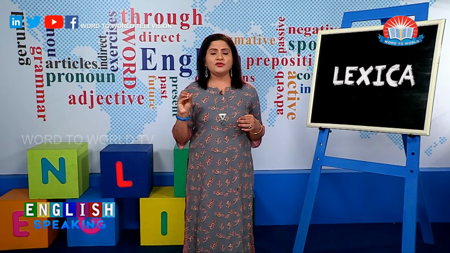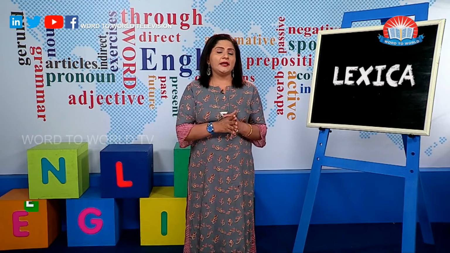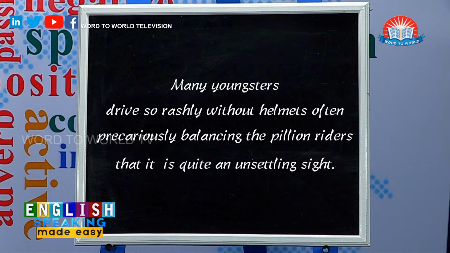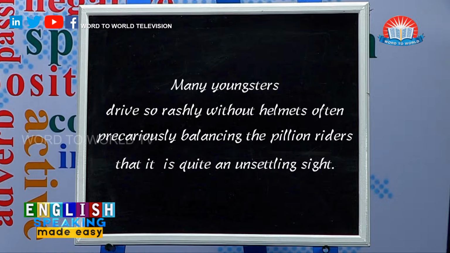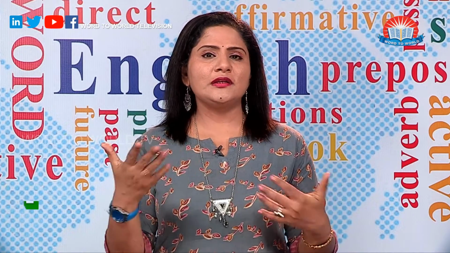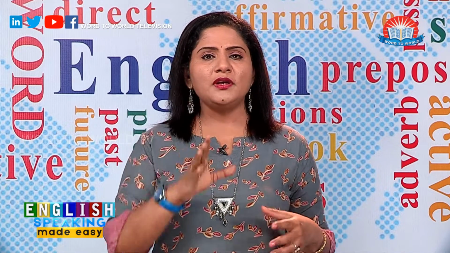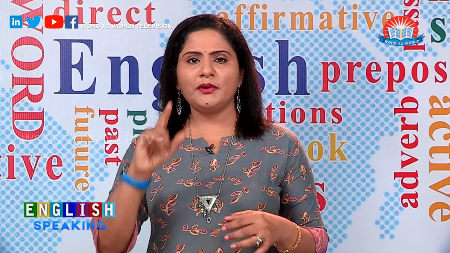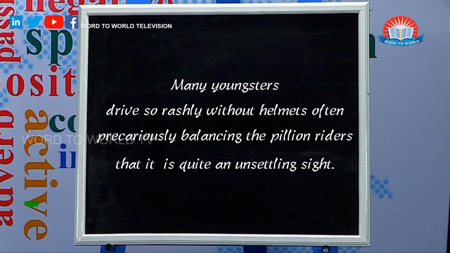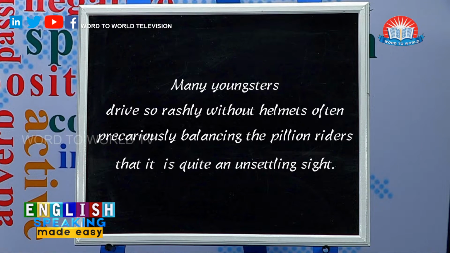During the traffic jams, to make matters worse, many youngsters drive so rashly, without caring about speed. You can also say drive recklessly, drive rashly, that is the word we use there, without helmets, often precariously balancing the pillion riders. Now, the word precariously I threw in because I couldn't think of a simpler word, but that word means balance. That word you can drop, but let us go on to the other word which could be more important. Often precariously balancing the pillion rider.